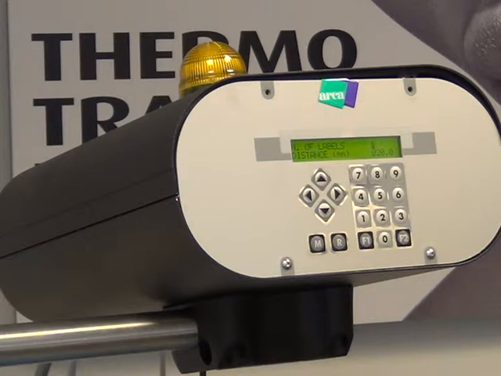In case you need a solution like this, it could be better to contact me or my colleague Luca or Carlo, for setting the right distance parameters. Because we must know the dimension of the product, the distance from the product, the speed of the conveyor, and so on.